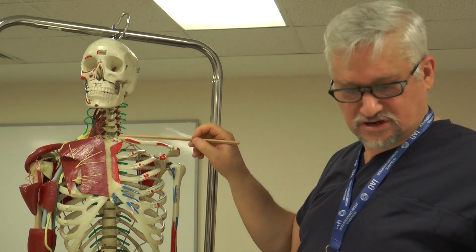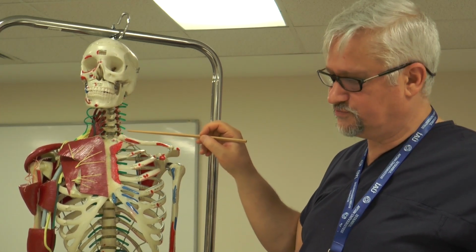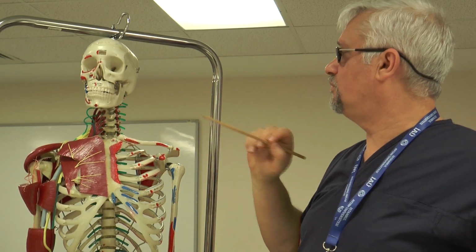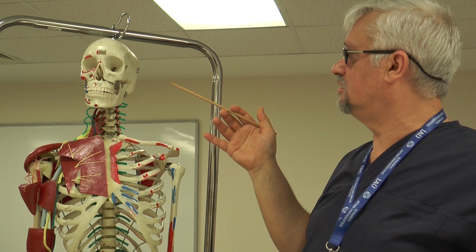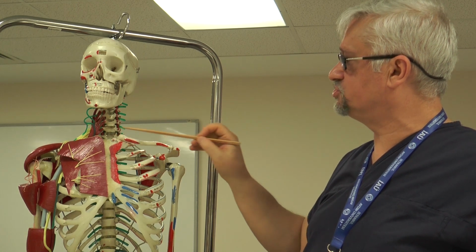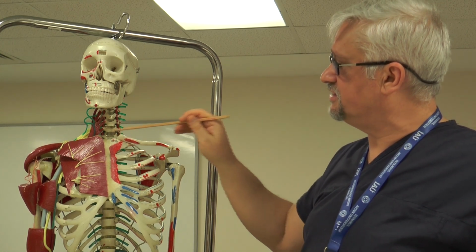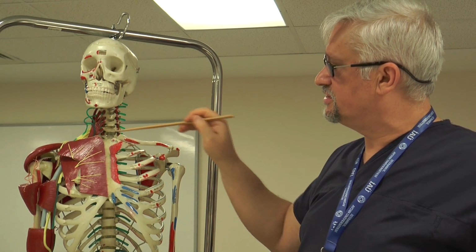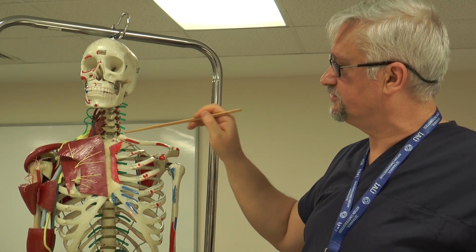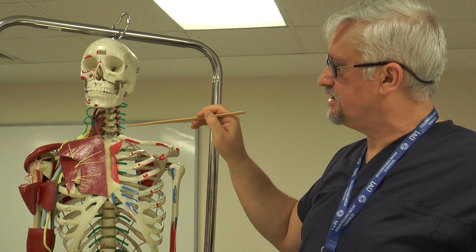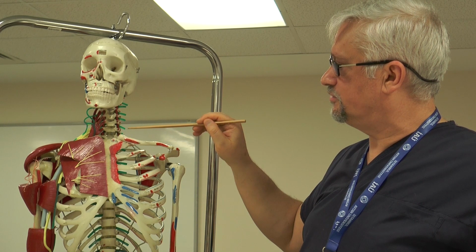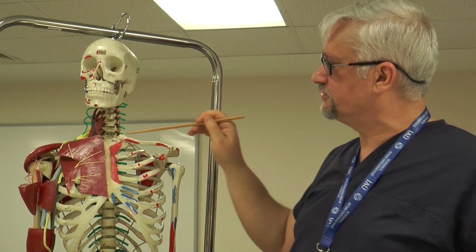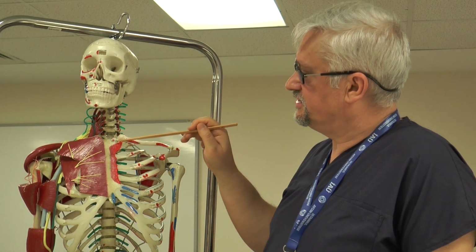I don't have the photograph or the models that show these ligaments, but we have the interclavicular ligament that connects the two opposite clavicles, and we have the sternoclavicular ligament, and we have the costoclavicular ligament. We have three ligaments that stabilize the SC joint.